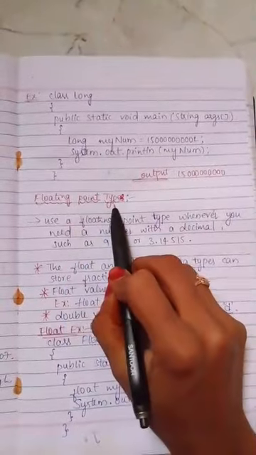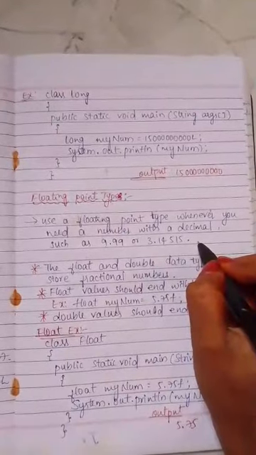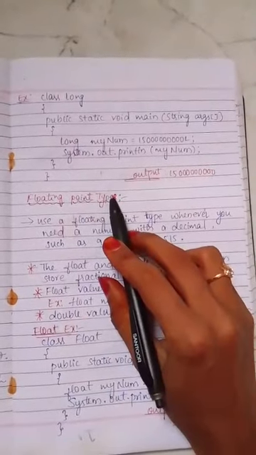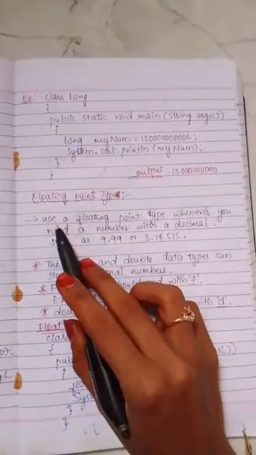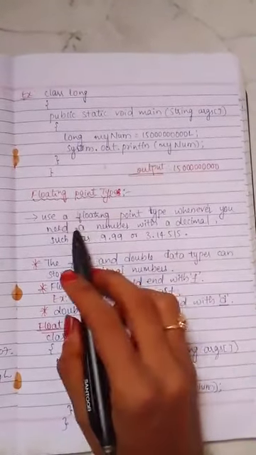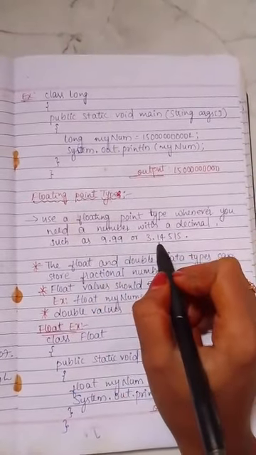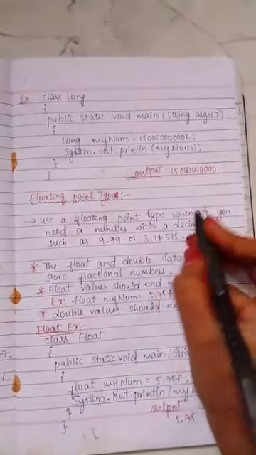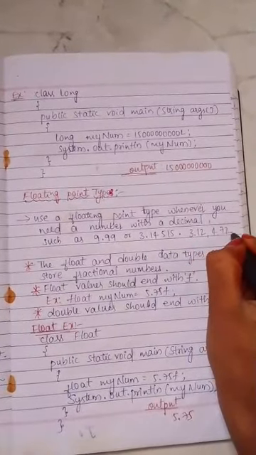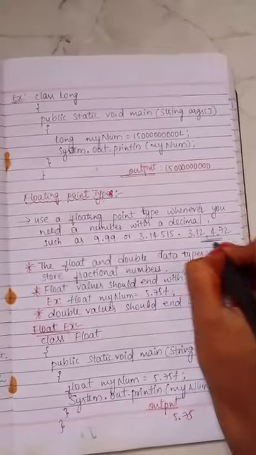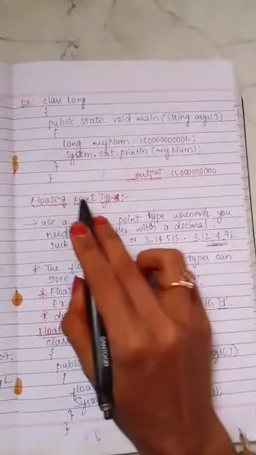Then floating point numbers, I have told you, right? Floating point numbers, fractional digits, these are the floating point numbers. Here we have two types, float and double. I told you to use a floating point type whenever you need a number with a decimal, such as 9.99 or 3.14515, 3.12, 4.72. Whenever these kinds of numbers come, we use floating point numbers.